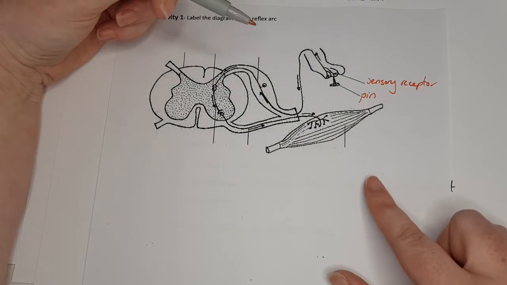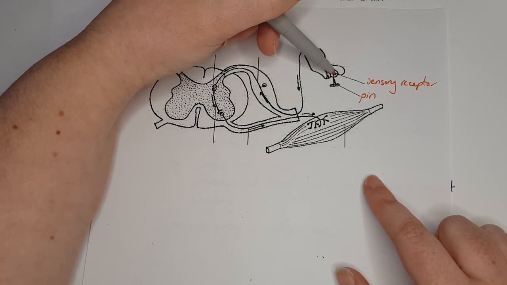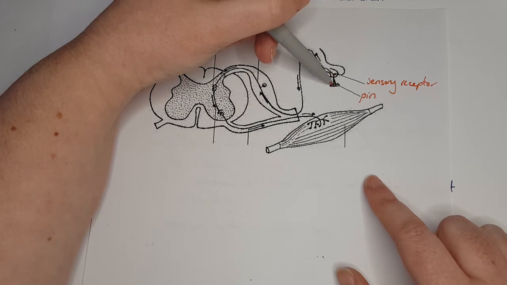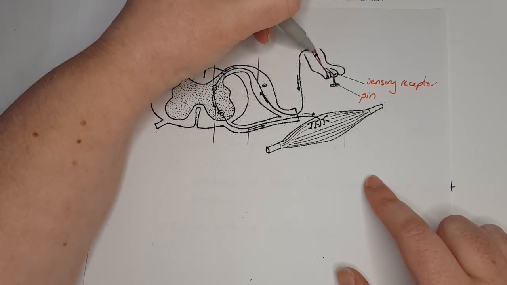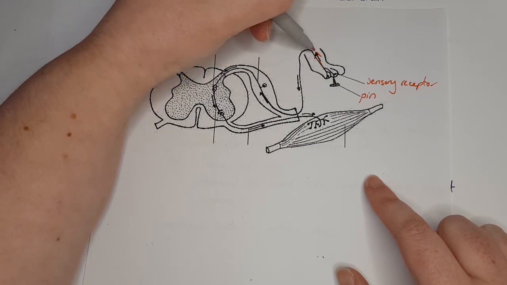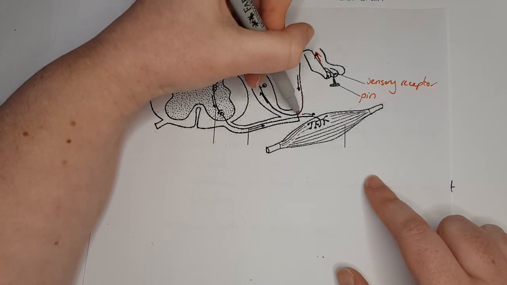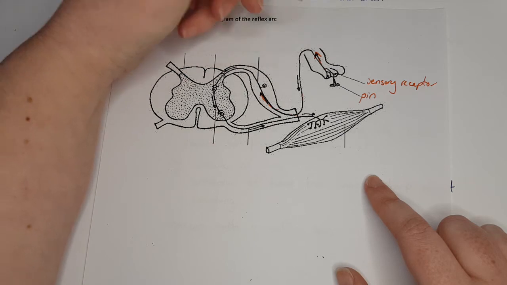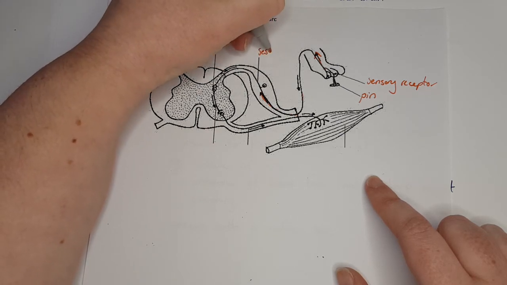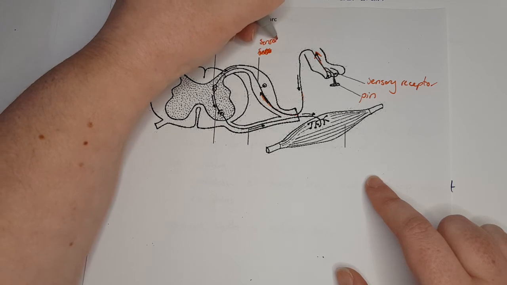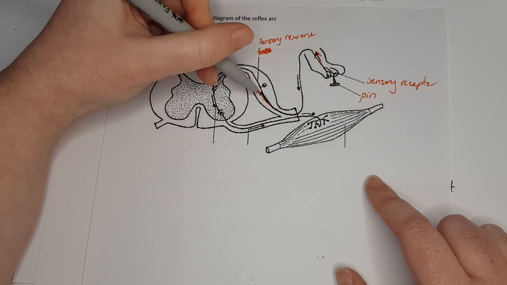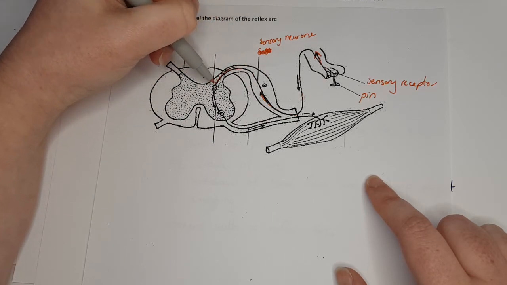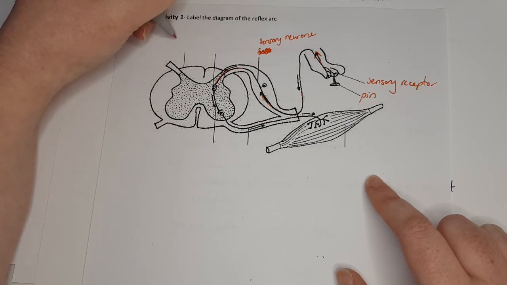Okay, so now the receptor picks up that you have been pricked by that pin, and an impulse is going to travel all the way through the sensory neuron, carrying on into the spinal cord, okay, because this is the spinal cord.